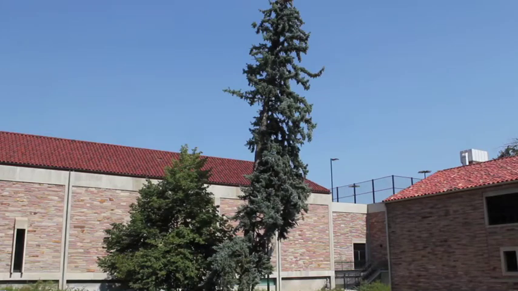All right, so I'm right outside the biology building. This is the back side of the rec center. And you can see in this image we have two different trees. We have a blue spruce on the right, which is a coniferous tree, and the leaves are needles. And then to the left we have a deciduous tree with broad leaves.